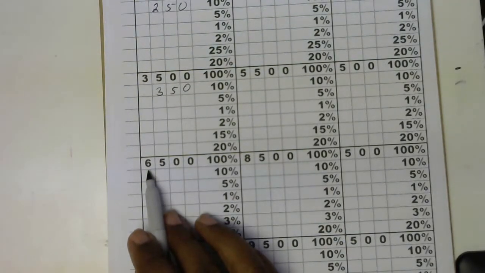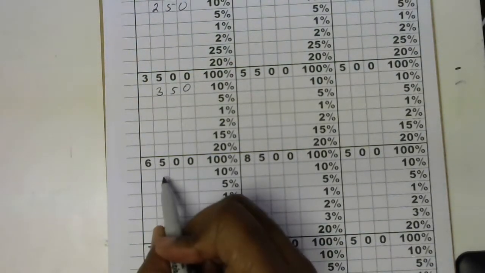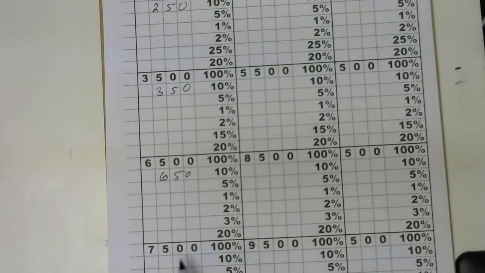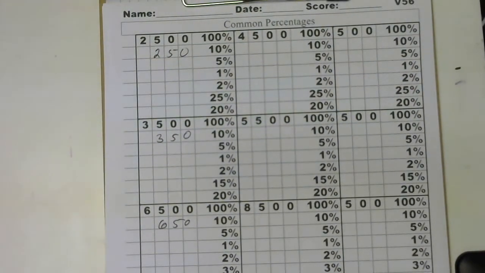My 6,500 by 10% will be 650. Okay. I'll see the last one. We'll do all this one together. Okay, but the 10% is the first one we want to find.